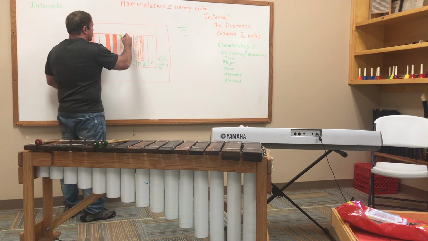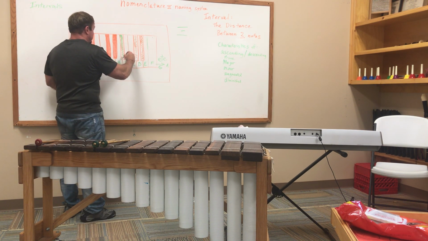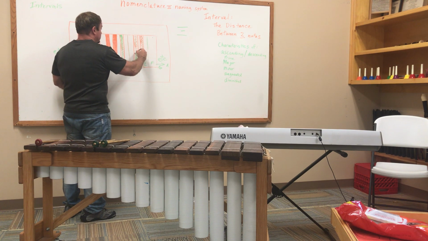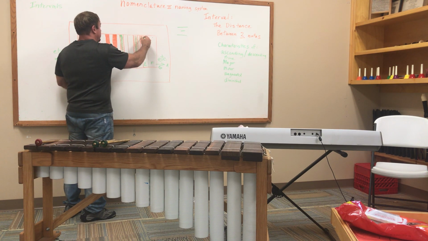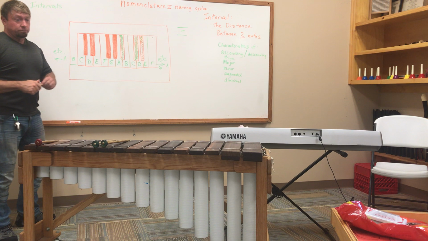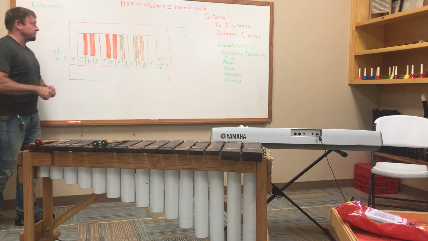So I really feel bad that my black notes aren't colored in very well. They don't look so good. They look really kind of awful. Would you do a better job on your black notes than I have?